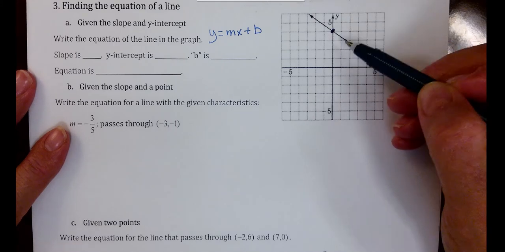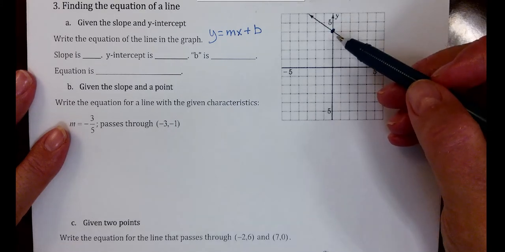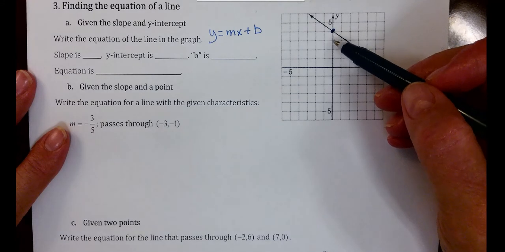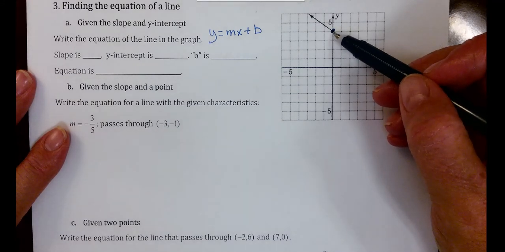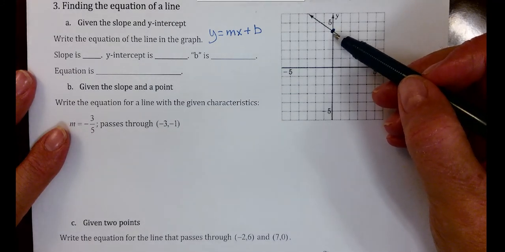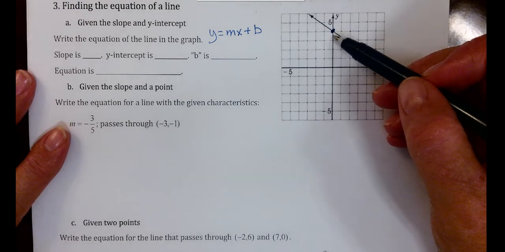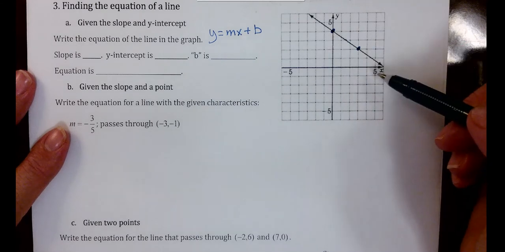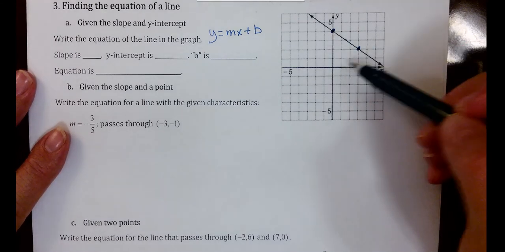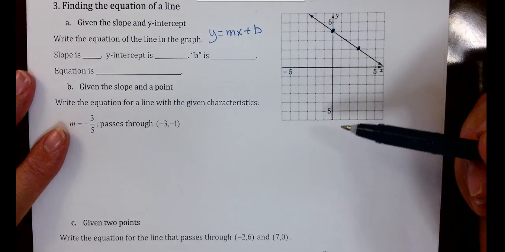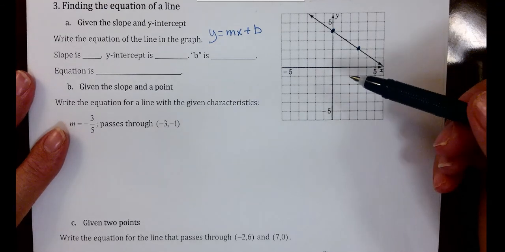Now it may not always fall, let me rephrase that. You do not always have to use the y-intercept. It just happens to work with this one, but you don't always have to use that. You can pick any two good points anywhere on this line. And I could actually take the x and y axis completely off and we would still be able to find the slope of the line.